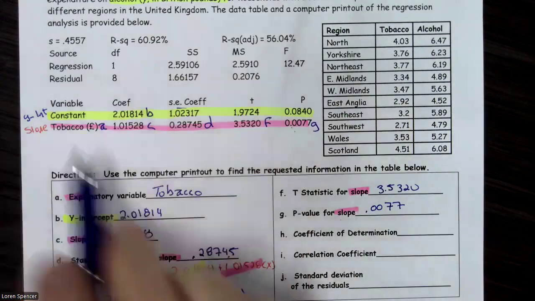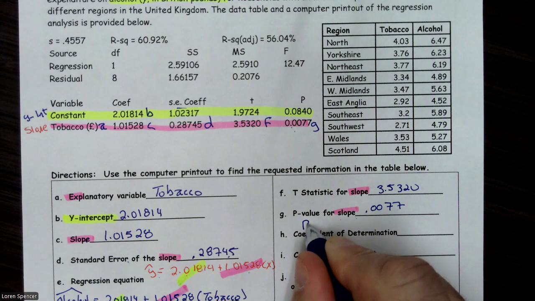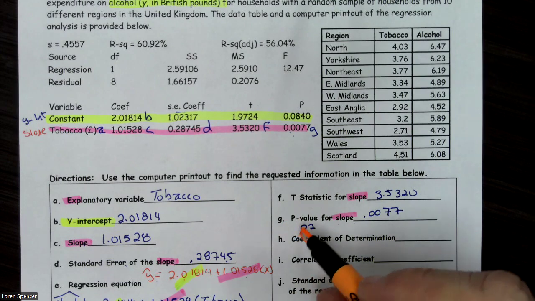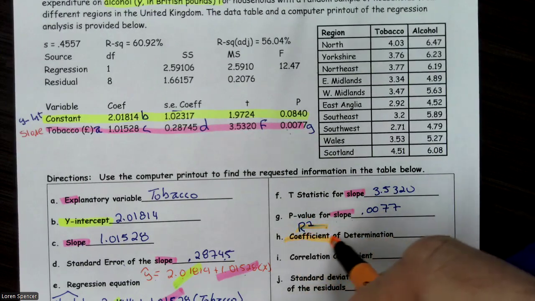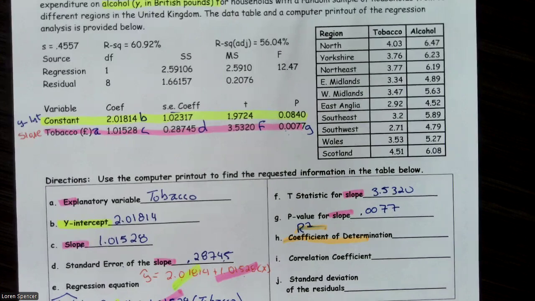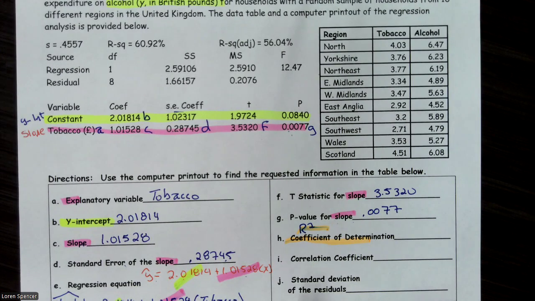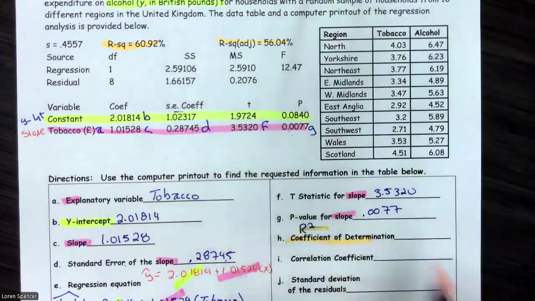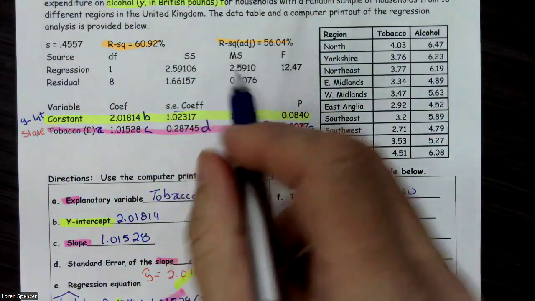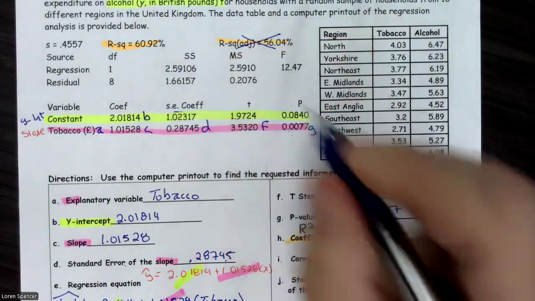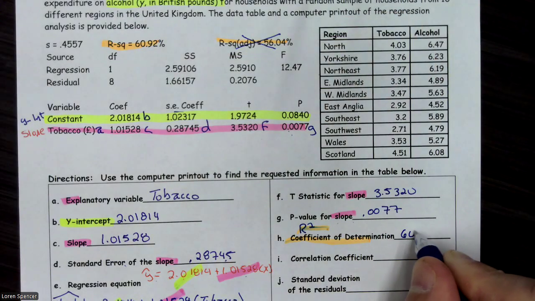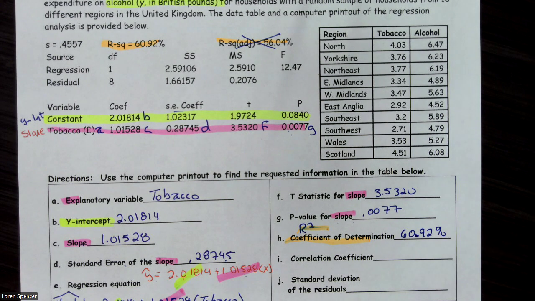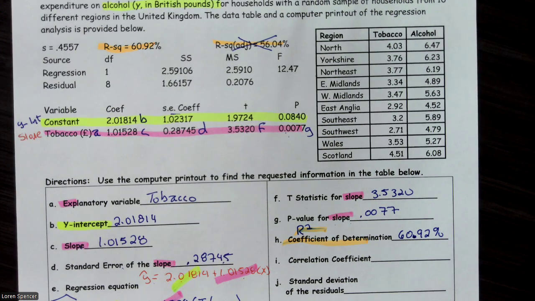The next thing it asks for is our coefficient of determination, and we don't see that there, but what we have to remember is coefficient of determination is r squared. So they're asking for our r squared. And when we look up here, we have a couple of r squareds. And here's one of them. And so we have our two r squareds, but we'll never use adjusted in this class. So in this case, it's just 60.92%.